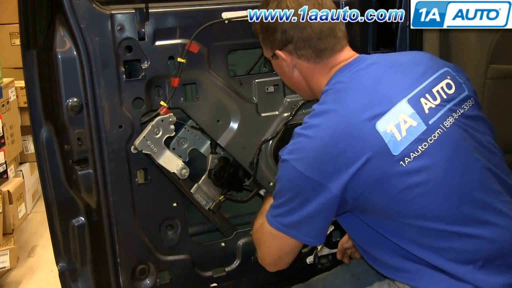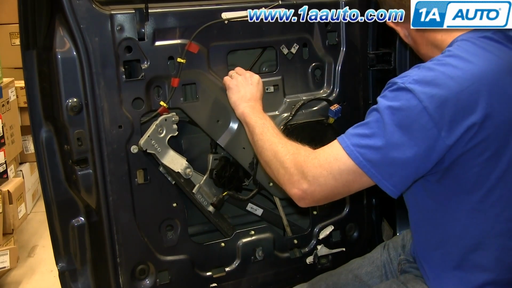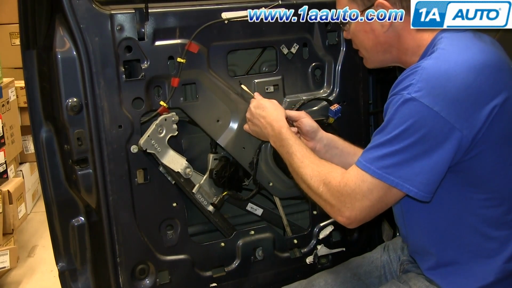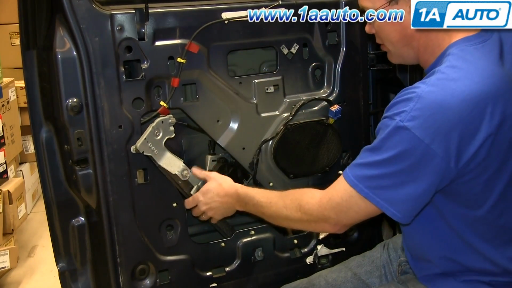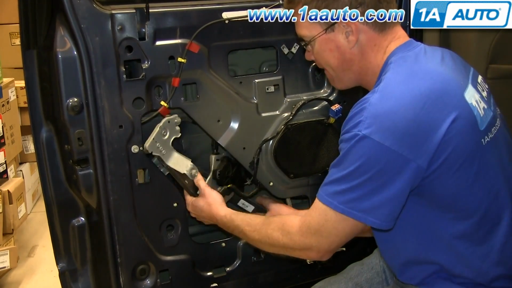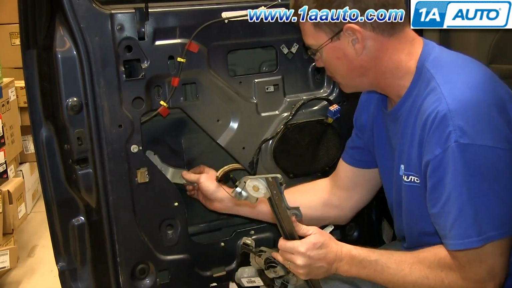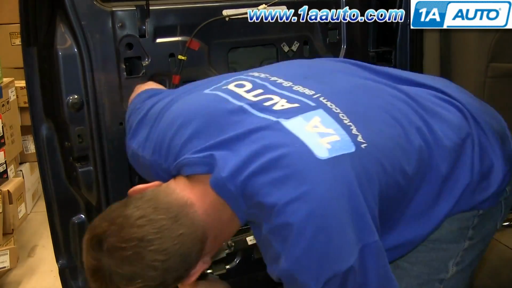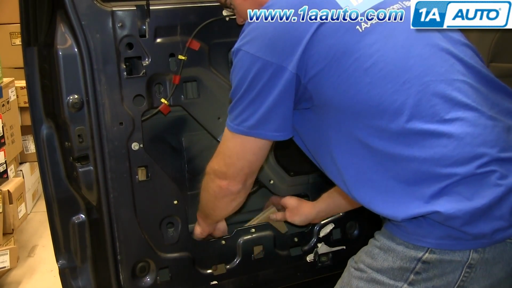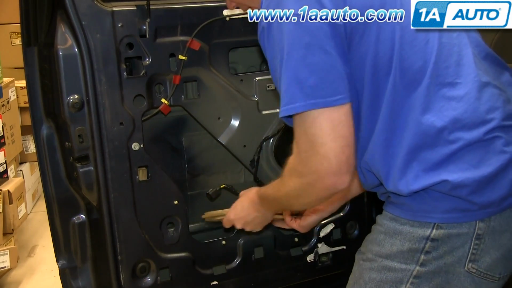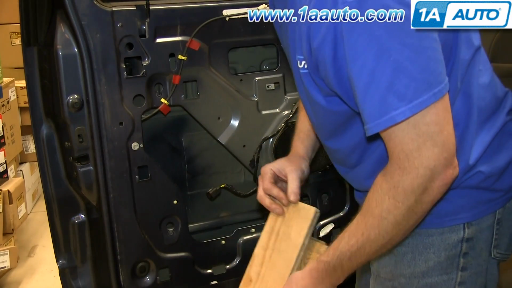Now just work your window regulator down, and using a flat blade screwdriver, just unclip the wire here. And then just work the window regulator the rest of the way out of the window. While that's out, make sure that if you've used any wooden flooring or anything to hold your window up, you remove that too.